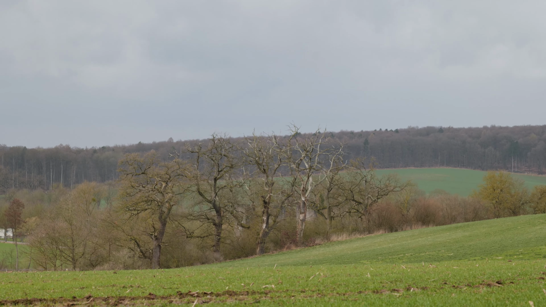Now, what is just adding to my image is, first of all, the landscape. There's a little bit of curvature, which is kind of leading towards my frame, which is quite beautiful.